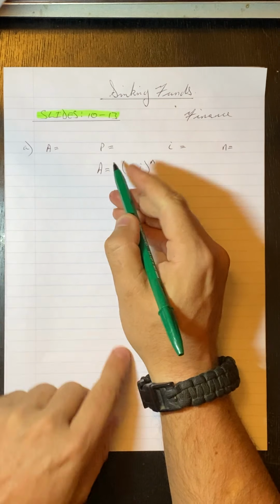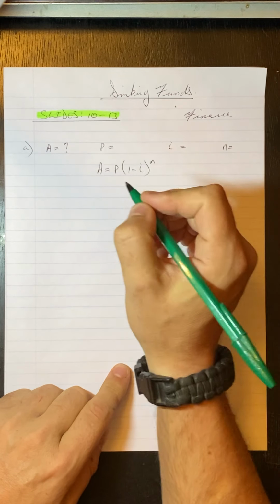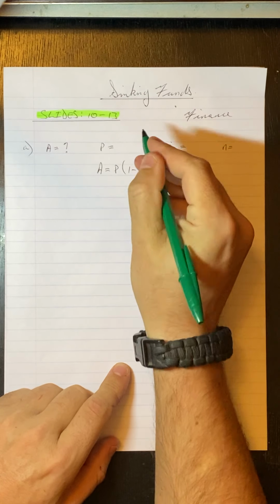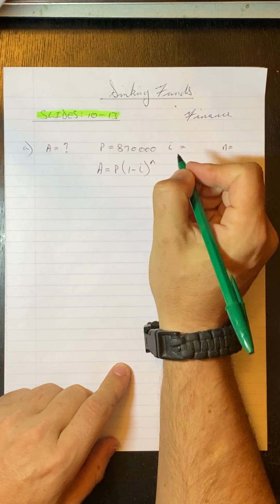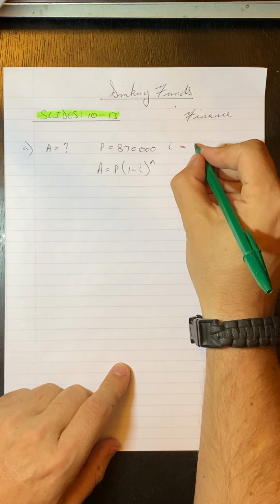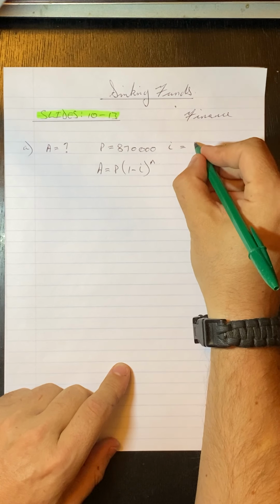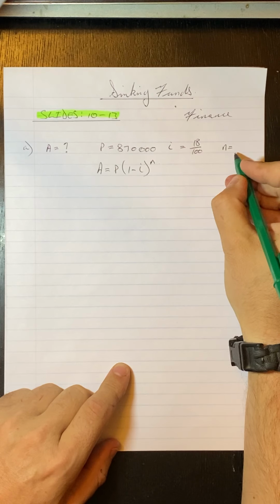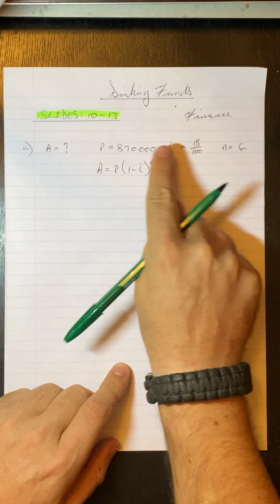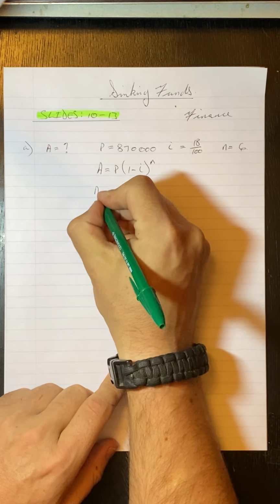We want to find out what this accumulated amount is after the depreciation. We know our principal amount is 870,000 Rand, our interest rate is 18%, and our time period is 6 years. Just plug these values into your formula.